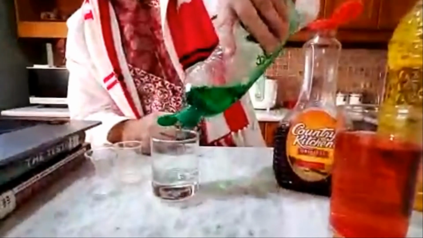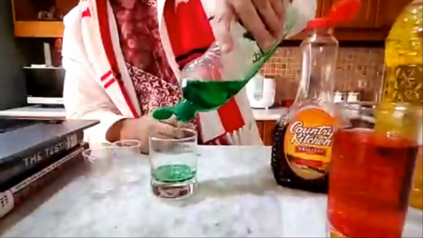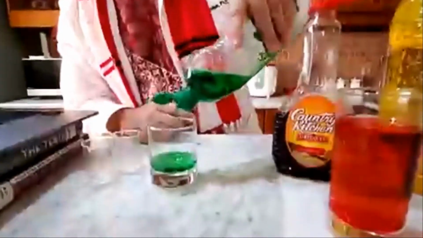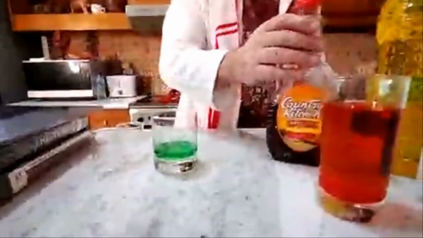So we'll actually use a glass in this case. We're going to add our dishwashing soap first. Masukkan sabun cuci piring yang pertama-tama. And then we're going to add, tilting the glass sideways, our pancake syrup. Masukkan sirup pancake.